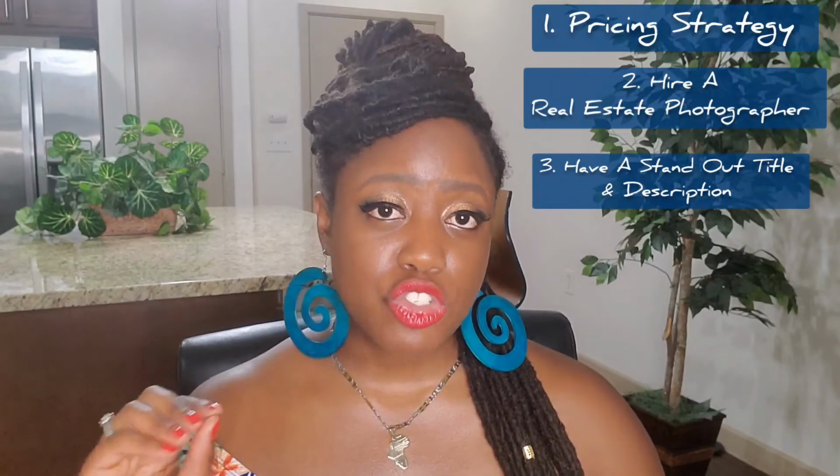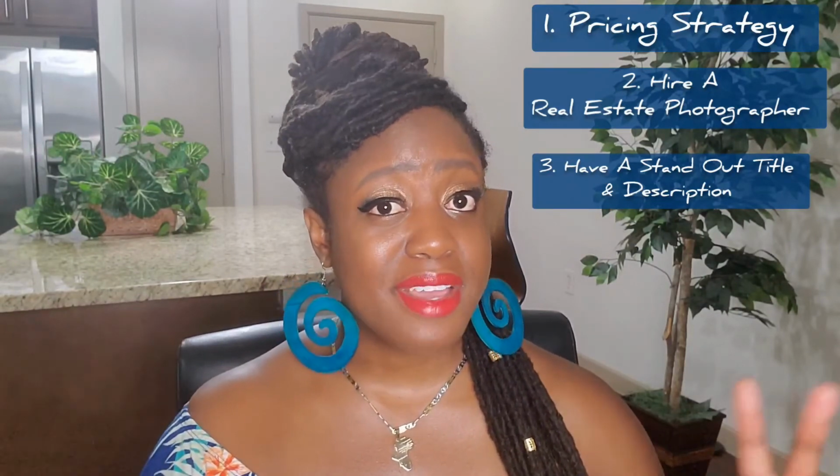And then the third thing that you want to do is come up with a great name for your listing, a unique name for your listing. And the description, don't forget to sell the area. Okay, what is around? Are you close to the metro station, transit station? You know, some people may be traveling without a vehicle or may not be renting a car. You know, sell that. You know, is the bus stop in front of your listing?